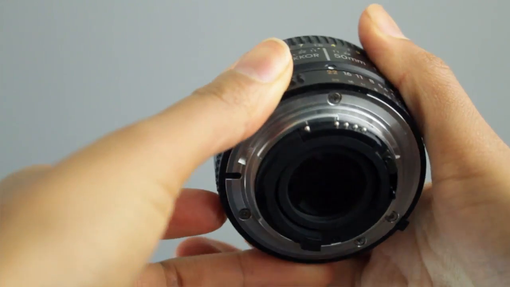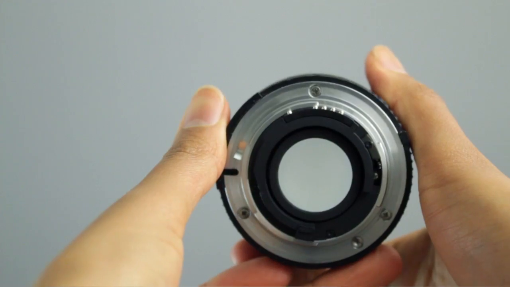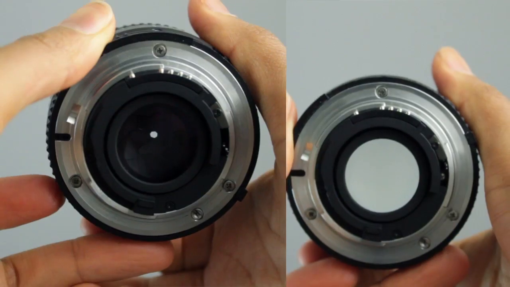These geniuses, whoever invented cameras and all that stuff, it's hot in here, decided that we're going to label it and confuse people. The smaller the opening, the bigger the number. The bigger the opening, the smaller the number.